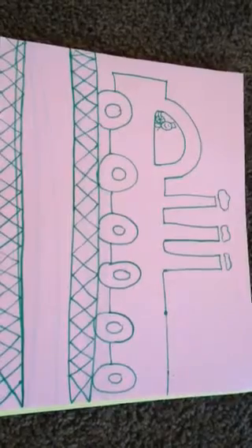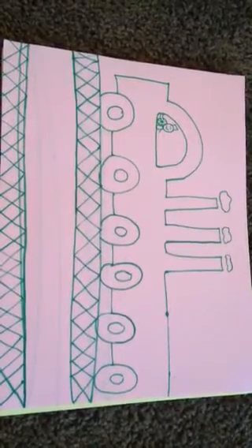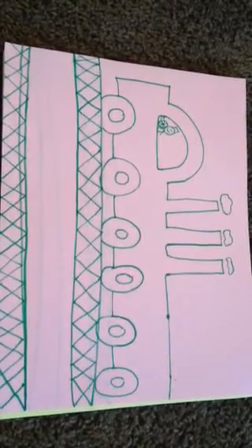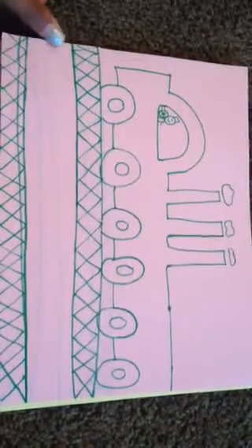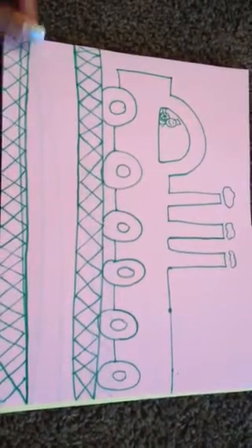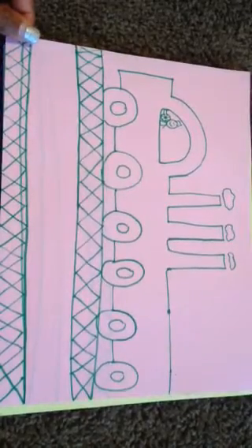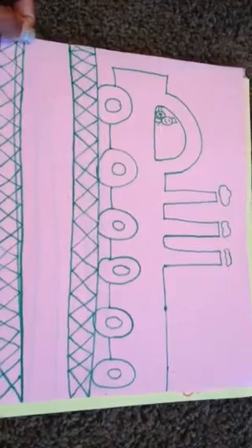A train has a frequency of 55 hertz. Its sound travels through the iron tracks at 5,000 meters per second. What is the wavelength of the sound wave? In my picture, you see a train on the tracks. And now you must identify V, which is velocity, F, which is frequency, and then find what the wavelength is.